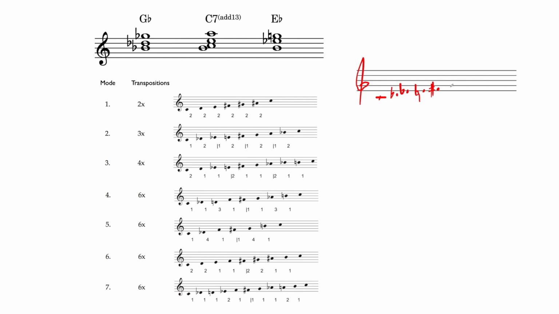And we have G here. And we have A natural. And we have B flat. We don't have B natural. This is also B flat here. This one is also B flat. So, and if we check the list of modes, then we will see that it is the second mode. It is the octatonic scale.